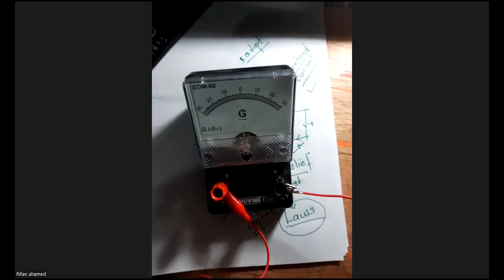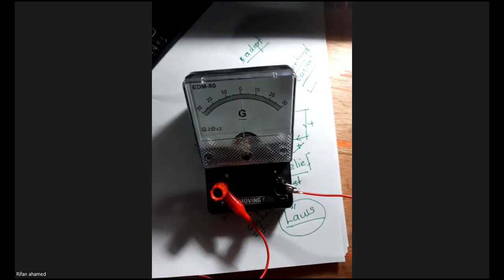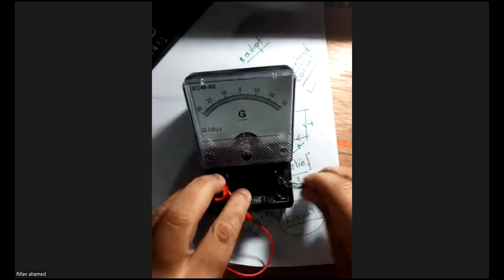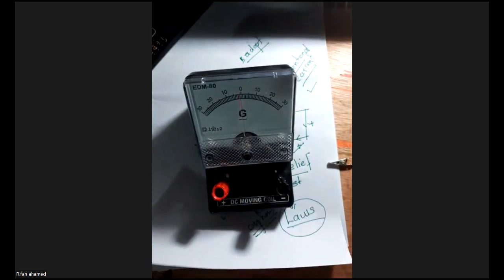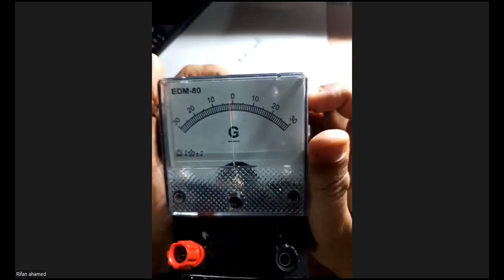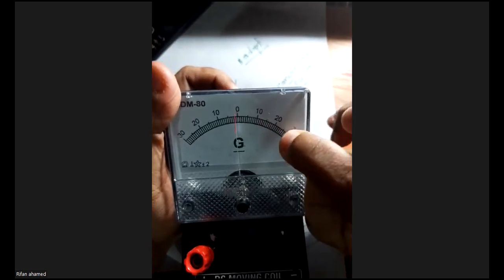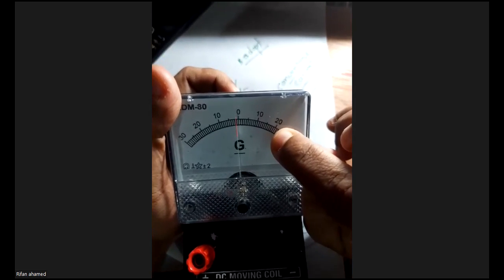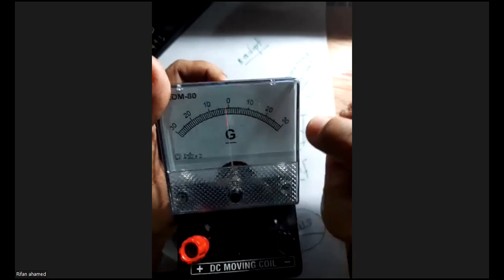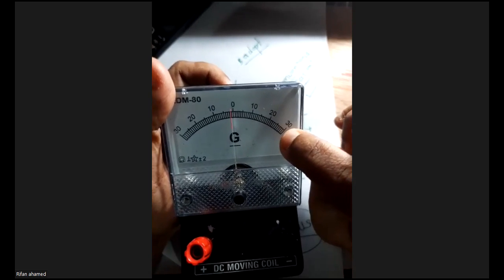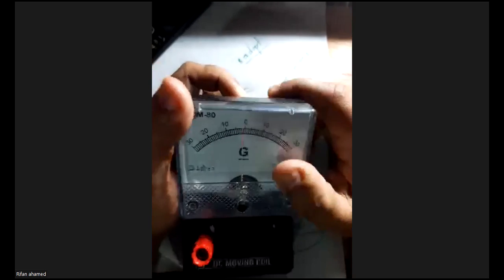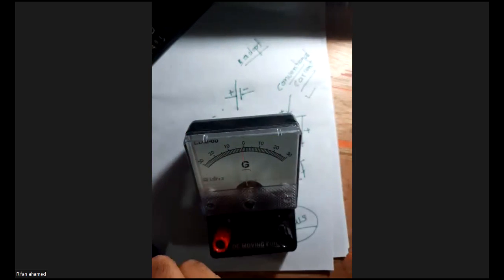They are not bigger amounts. If the indicator stays on 10 here, it is 10 milliampere. If the indicator stays here, 20 milliampere. Here, 30 milliampere. Like that, you can measure the electric current in the circuit.